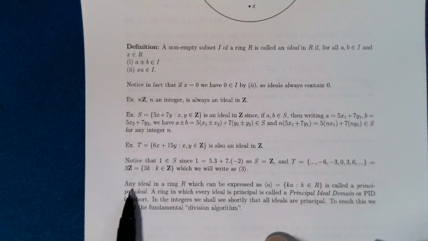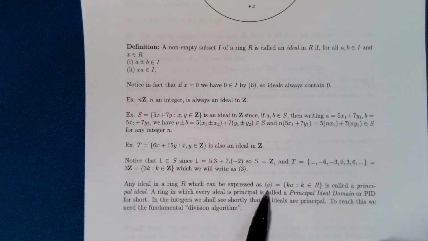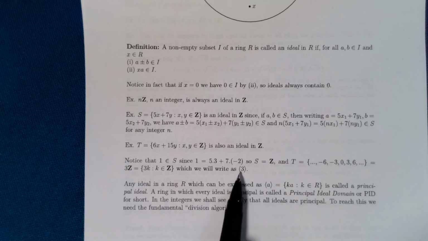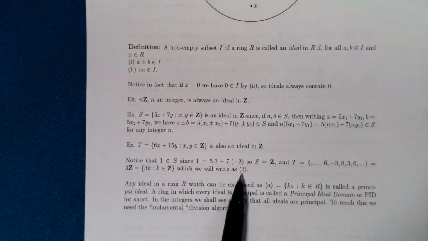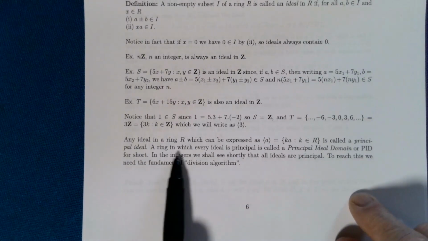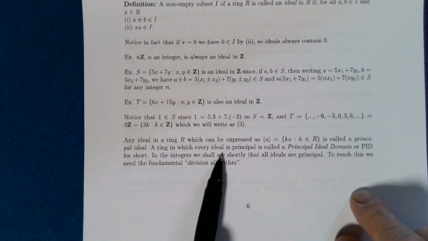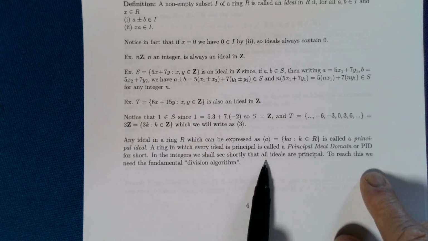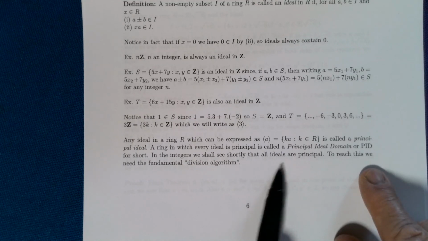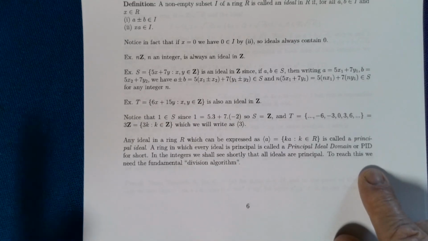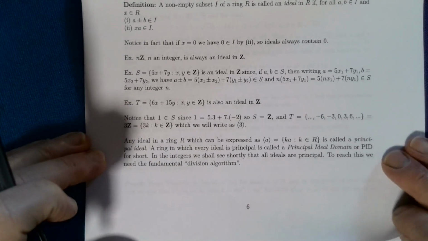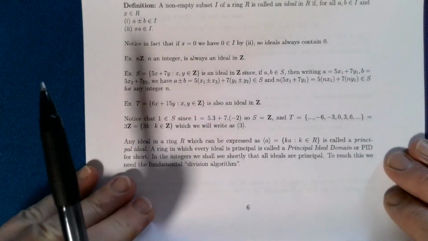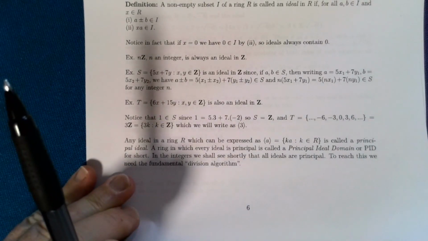So any ideal in a ring R which can be expressed in this form, so if you've got an ideal in a ring and you can write it as a multiple of one object, as we did here, then that's called a principal ideal. And a ring in which every ideal is principal is called a principal ideal domain, or PID for short. In the integers, we'll see that all ideals are principal, but to get to that point we need the so-called fundamental division algorithm, which is the basis of pretty well all of number theory. And we'll continue that in the next video.